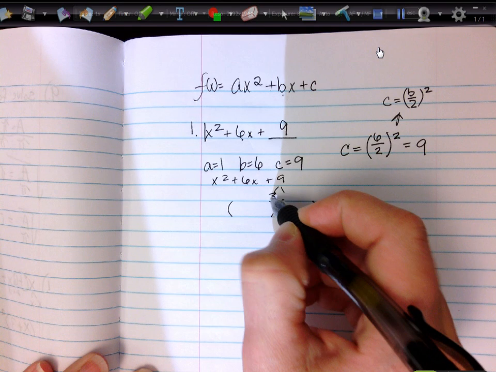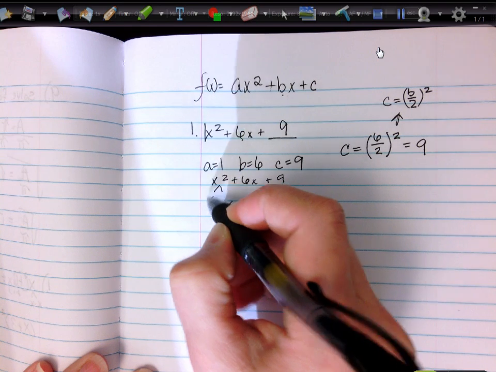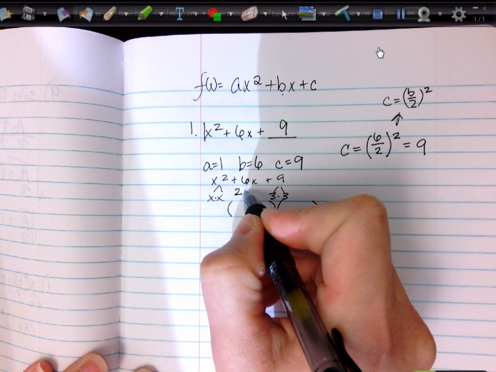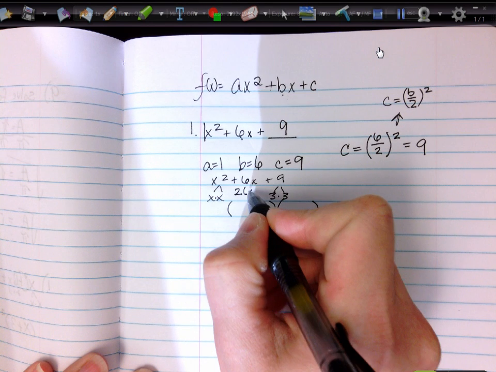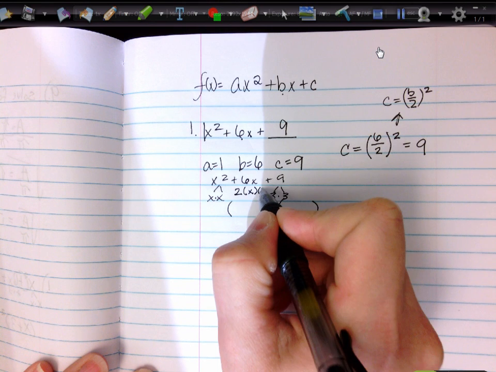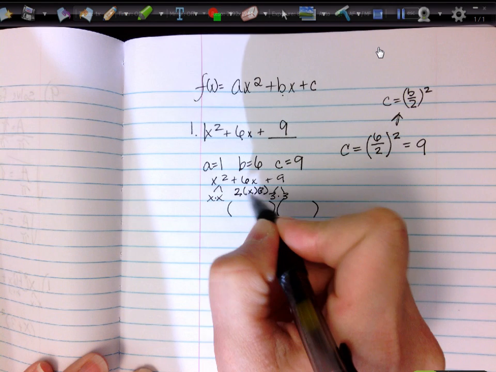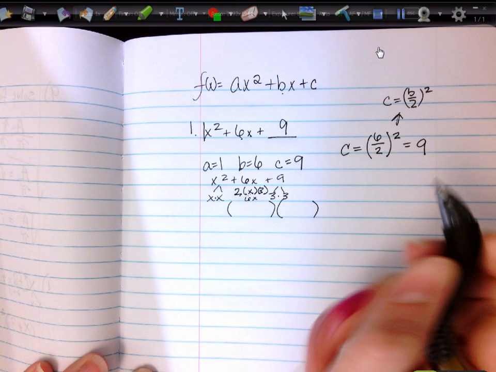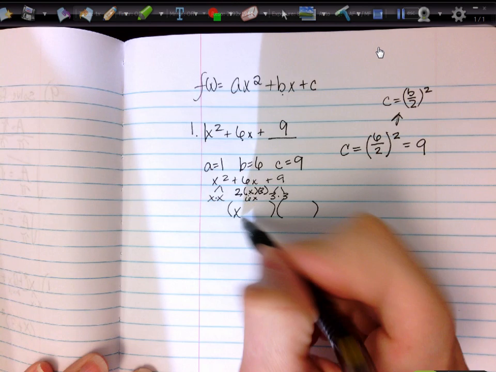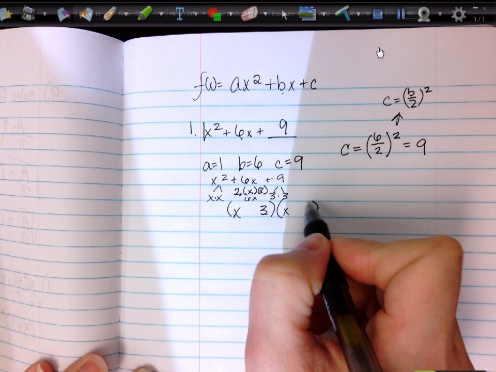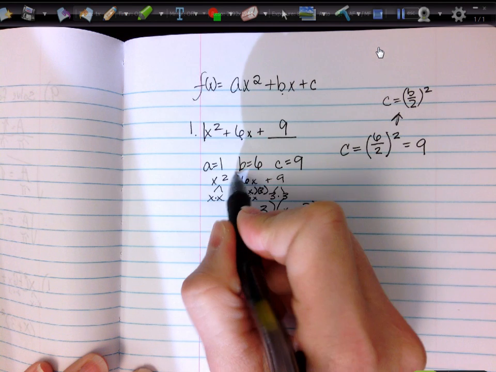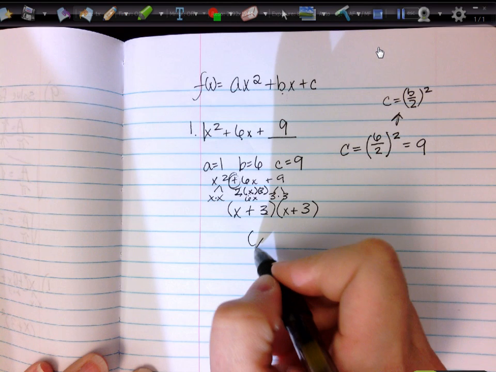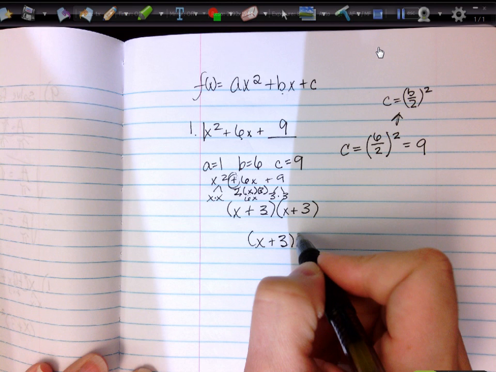9 is the perfect square of 3 times 3. X squared is the perfect square of x times x, and the rule is that this is equal to 2 times one of my first and one of my last. So there. 2 times 3 is 6. Times x is 6x. So I'm going to bring down, put in my parentheses, my x's and my 3's. And because there is a plus sign here, it means there's a plus sign in each, which makes my answer x plus 3 squared.